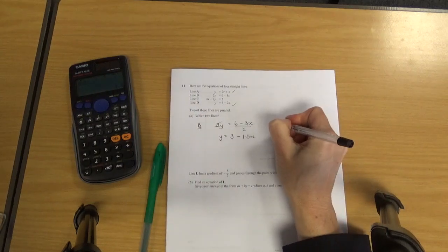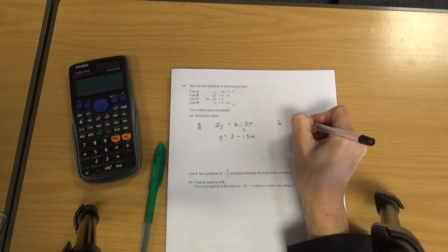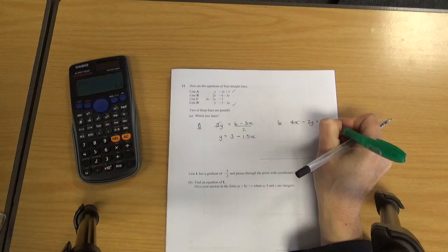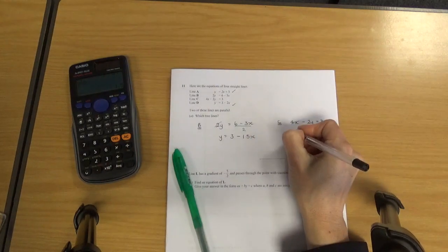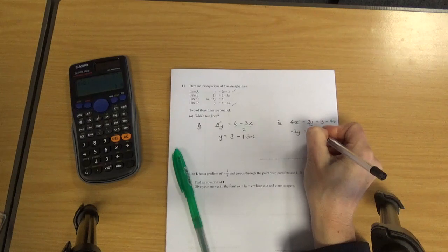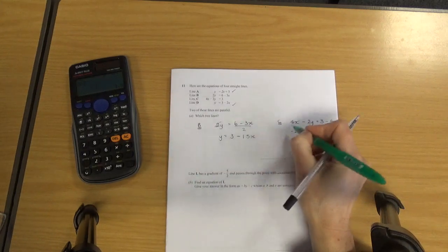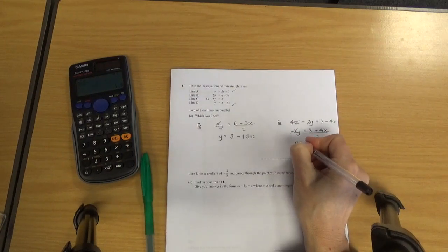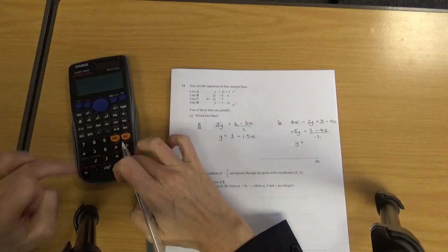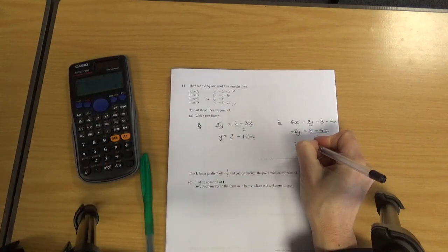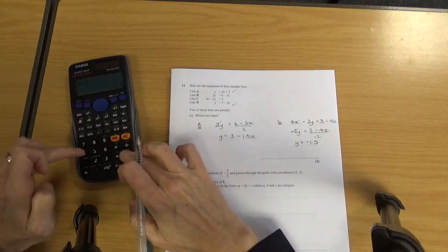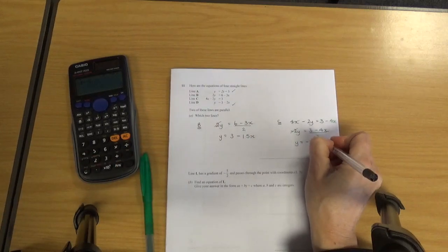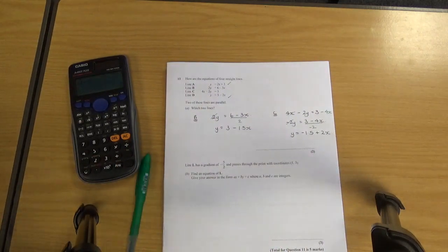Line C as well needs to be adjusted, so I've got 4x subtract 2y equals 3. So I need to move the 4x. That gives me negative 2y equals 3 subtract 4x. And then divide by negative 2. So I get y equals 3 divided by negative 2 is negative 1.5, and negative 4 divided by negative 2 is positive 2x.